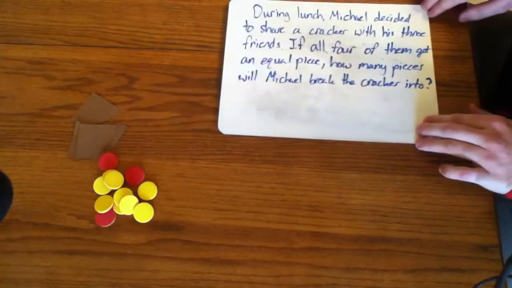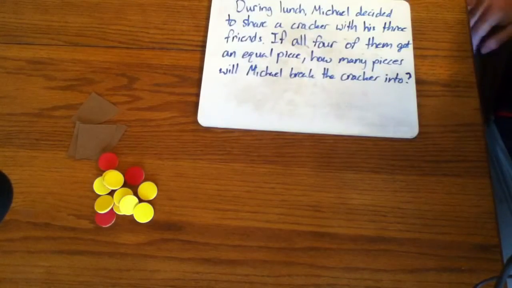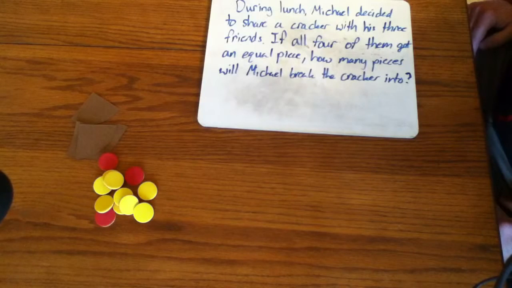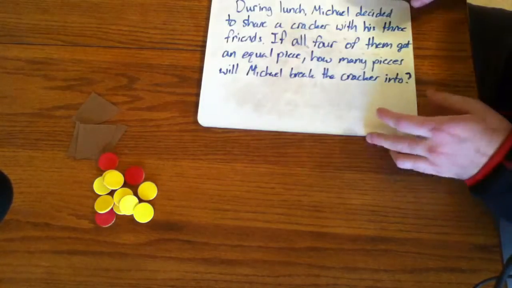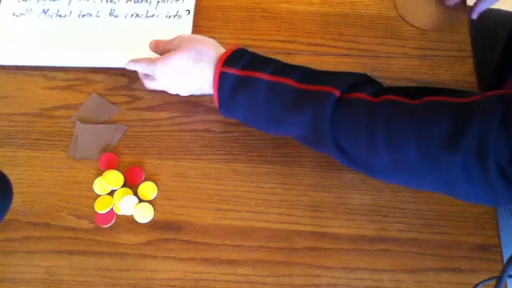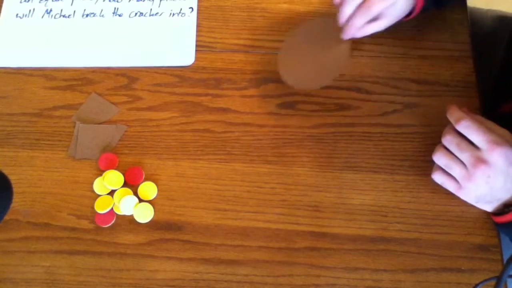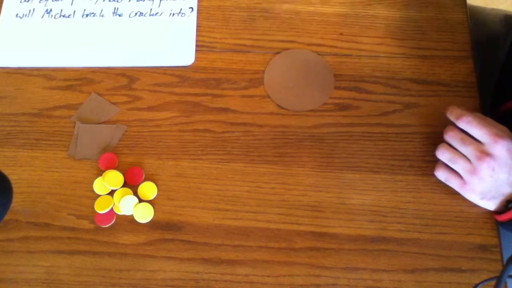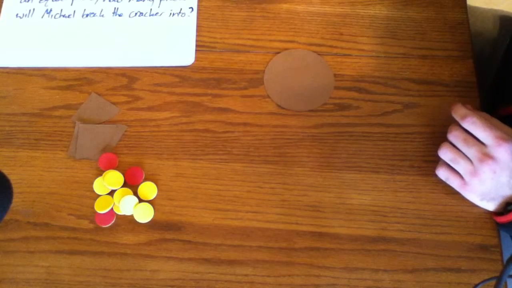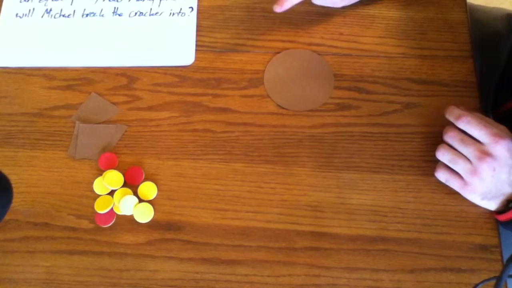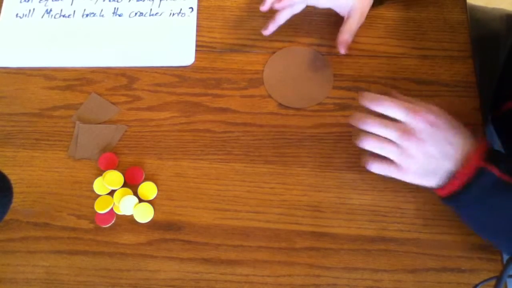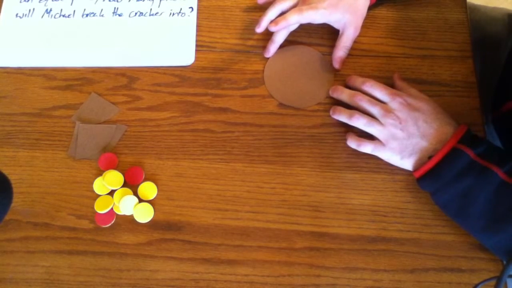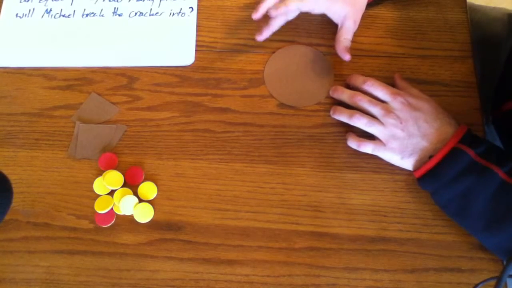So our first problem is, during lunch Michael decided to share a cracker with his three friends. If all four of them got an equal piece, how many pieces will Michael break the cracker into? Okay, so we're going to start off with the area model, and let's say that this cracker is our whole. We have Michael and his three friends, so that's four people.